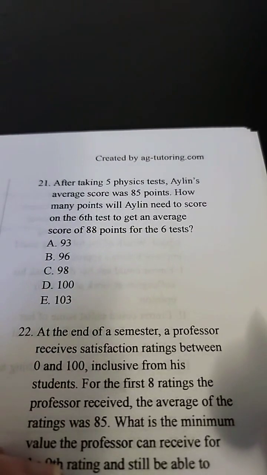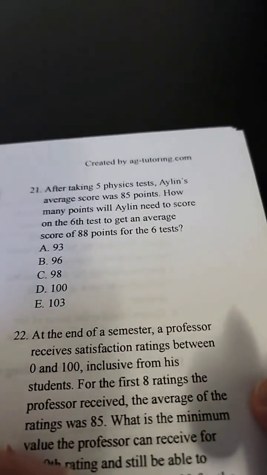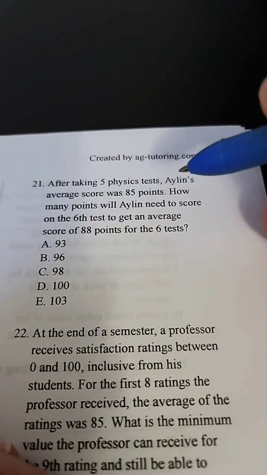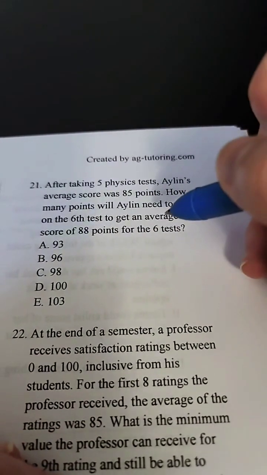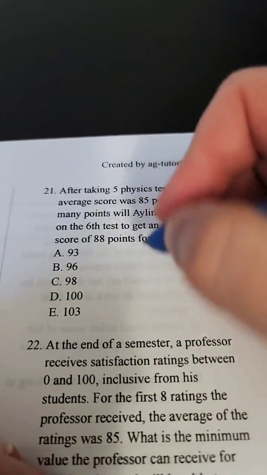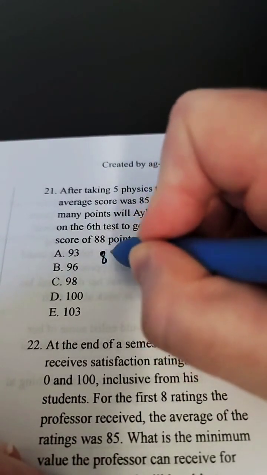And number 21 says, after taking 5 physics tests, Eileen's average score was 85 points. How many points will Eileen need to score on the 6th test to get an average score of 88 points for these 6 tests? So let's first talk about her 5 physics tests. So her average or her mean score was 85.